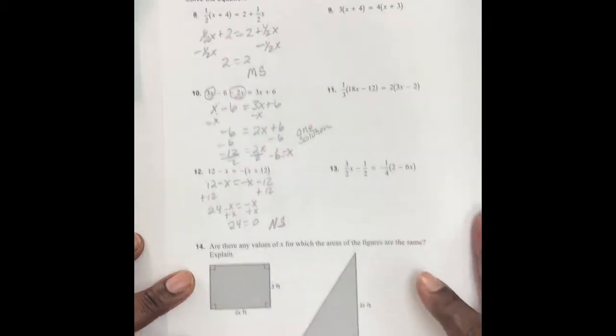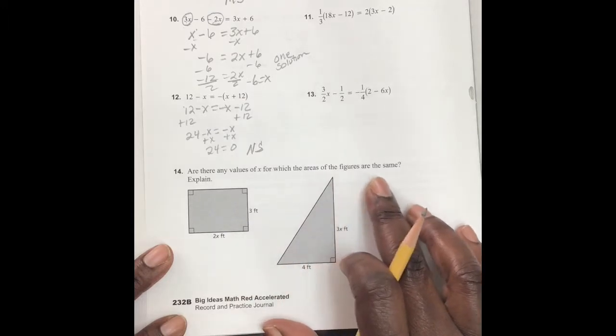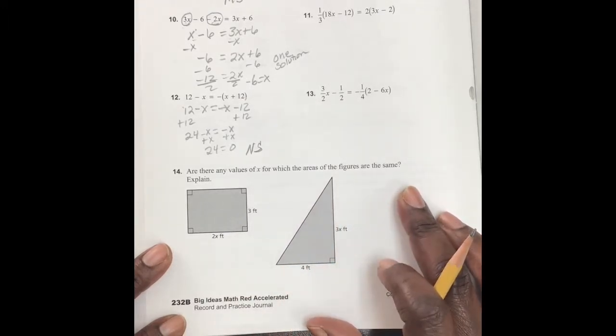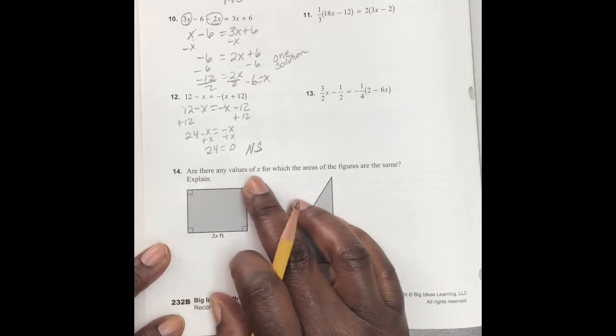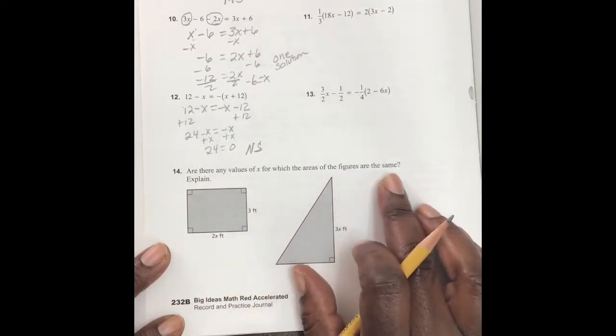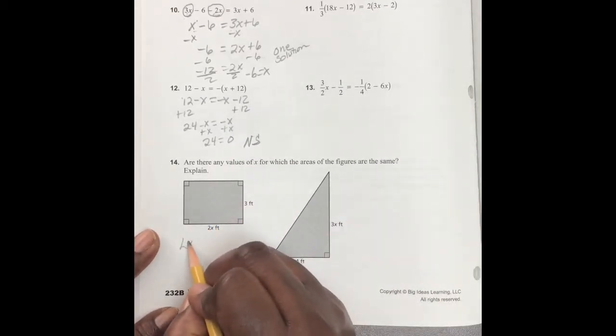Number 14. Are there any values of x for which the areas of the figures are the same? Explain. So now, the area for this is length times width.